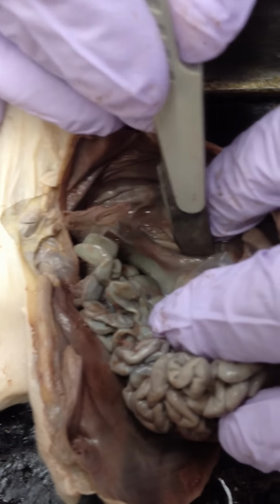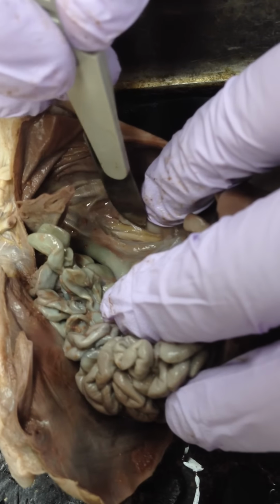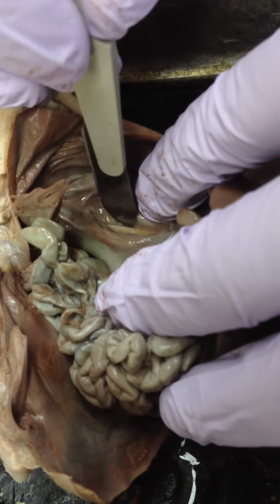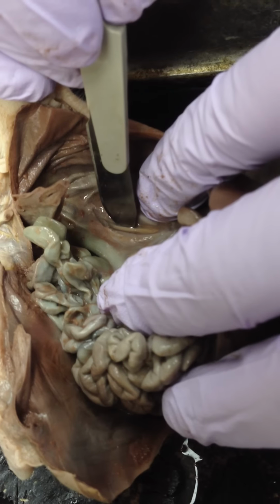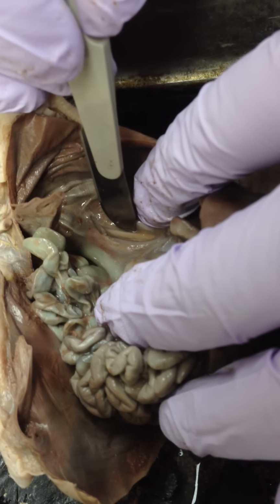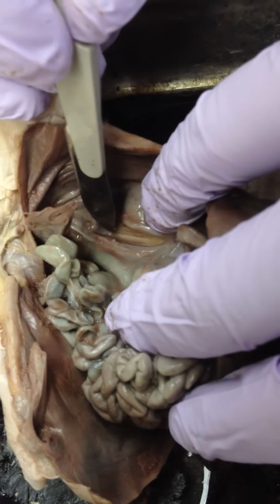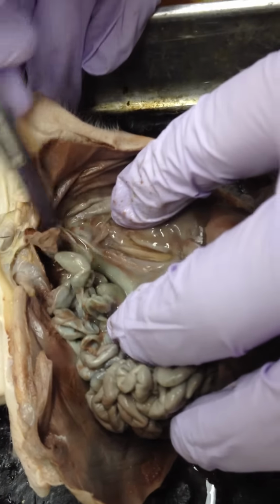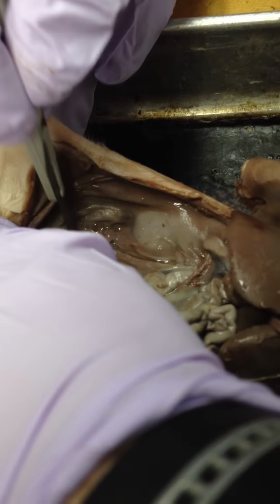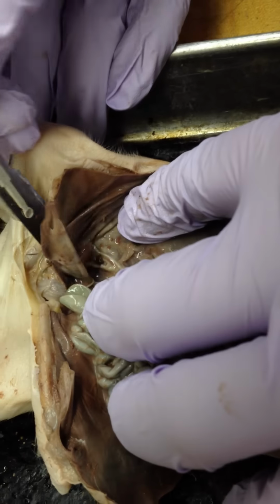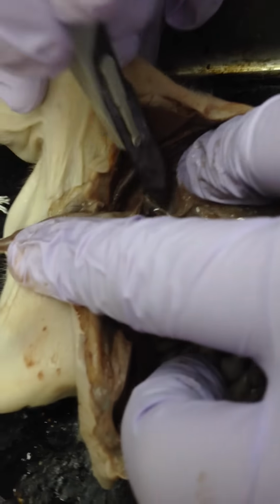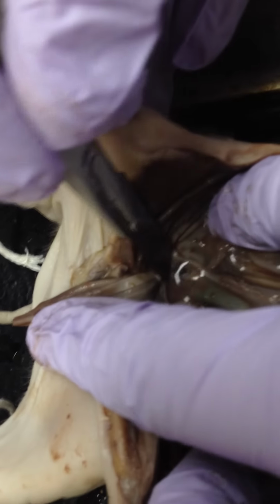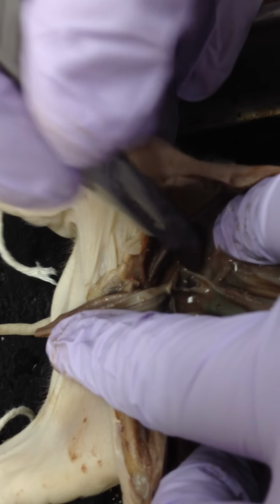Oh, there is the ureter. So that's the ureter right there, and it's kind of thick. And then it just runs all the way down to the bladder, which I think is the big guy right here, like where I cut it. This part right here, that's the bladder.